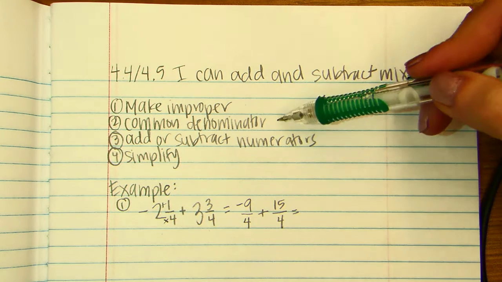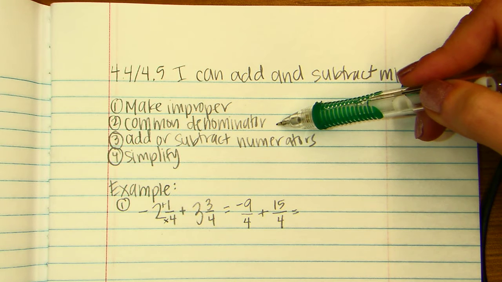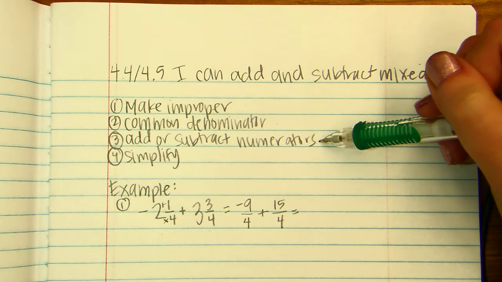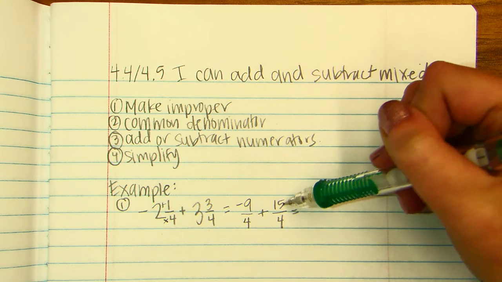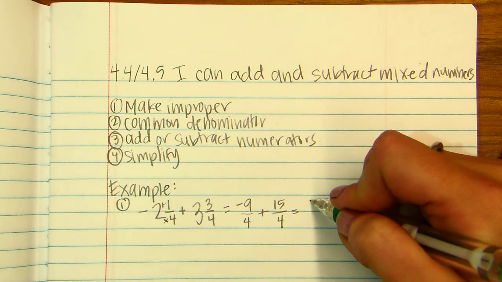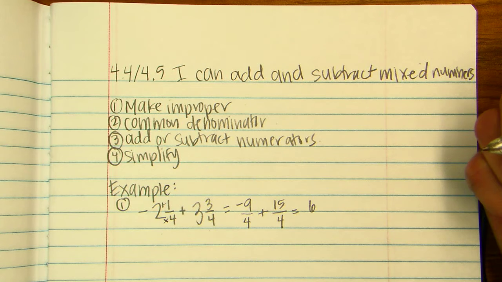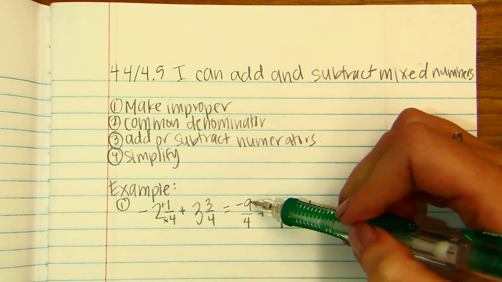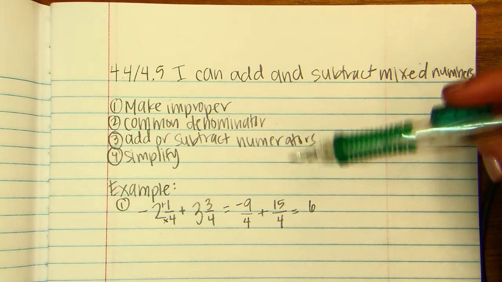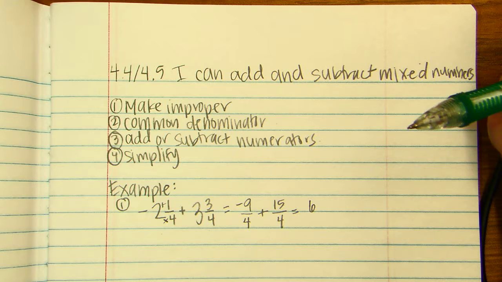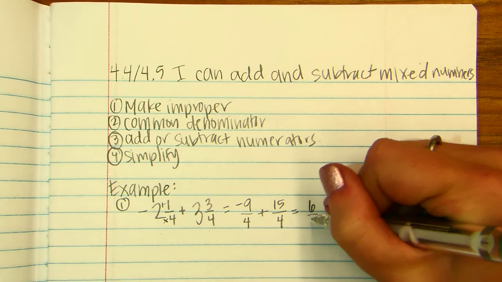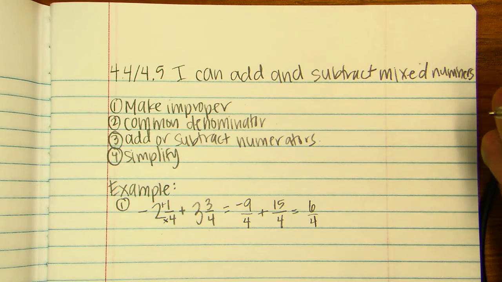Now I'm on to step 2, but I already have a common denominator, so I'm ready to just move on to step 3, add or subtract the numerators. -9 plus 15 is going to be +6. I use my addition rules that I learned before, so 15 minus 9 I subtract because they're different signs. 15 minus 9 is 6, and the positive one is bigger, so it's going to be positive, so it's 6 over 4. Then I have to simplify.